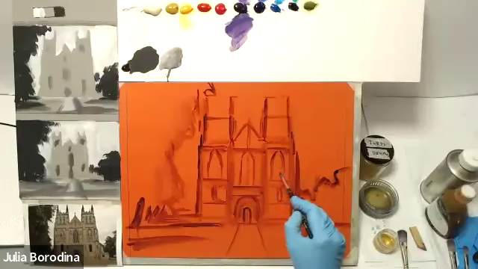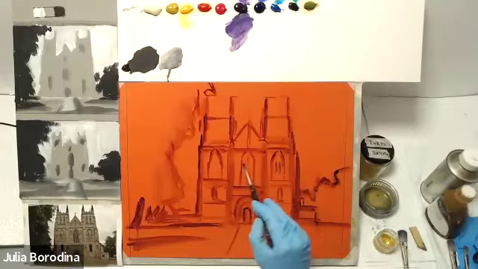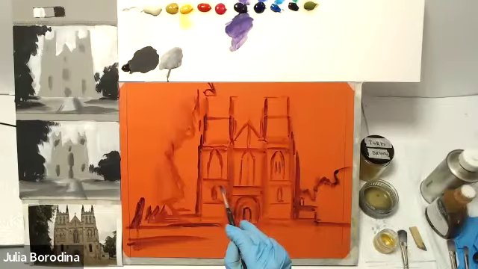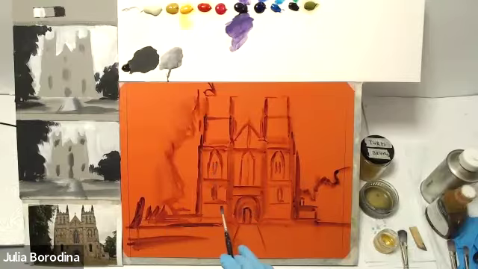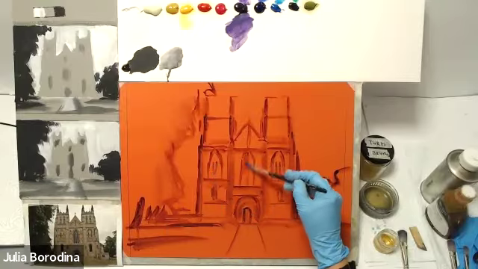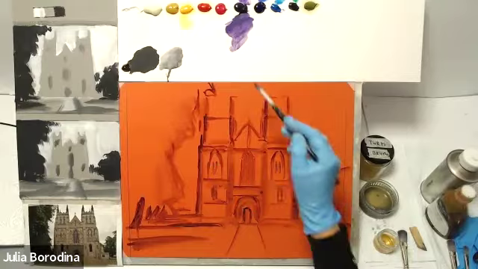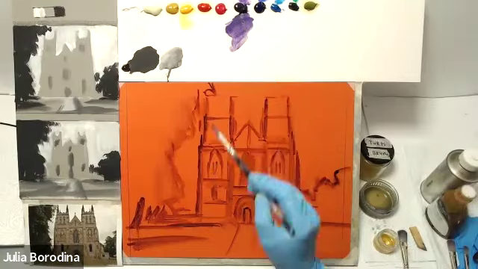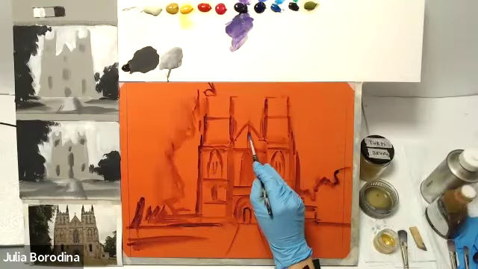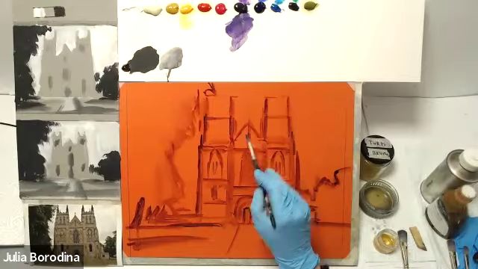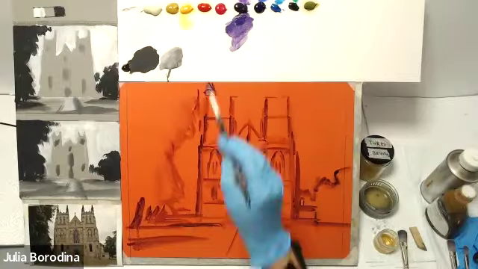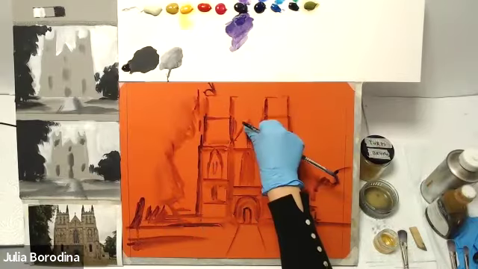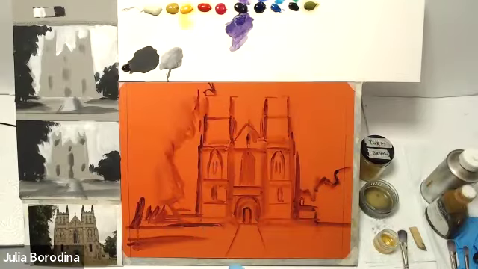These windows will be mainly light, so they will appear much smaller because they'll be hiding within the design. And just double checking heights here.